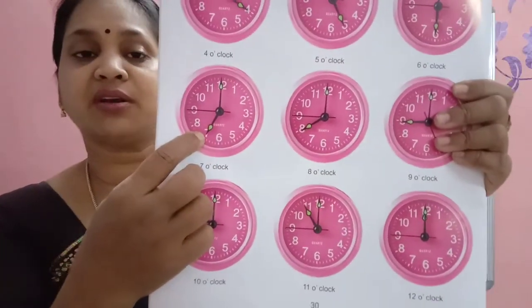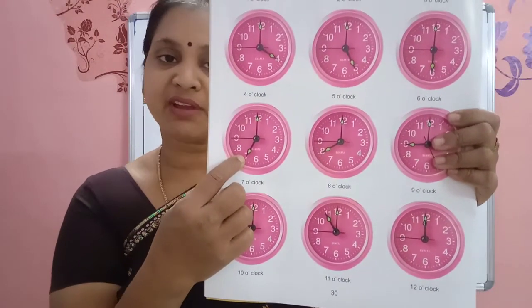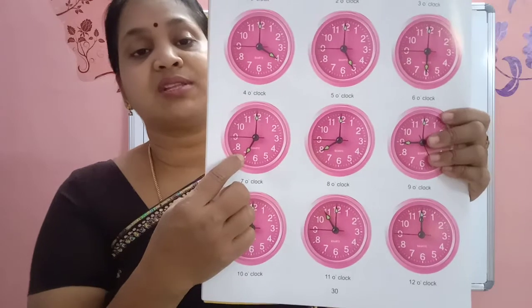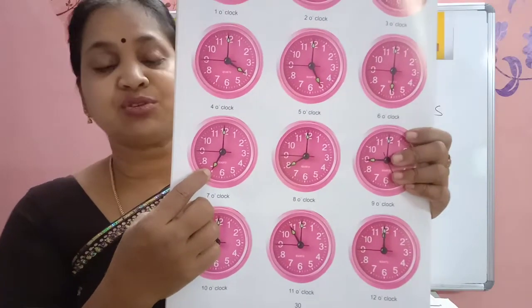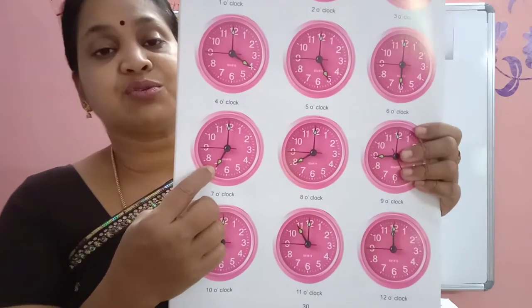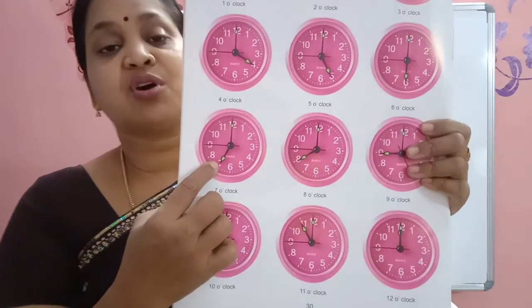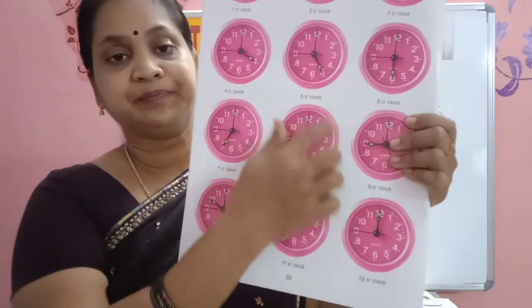The short hand is on number 7. Then what is the time? 7 o'clock. To know the hours, you should see the short hand. It's on 7. So 7 o'clock. Now move to the next clock.